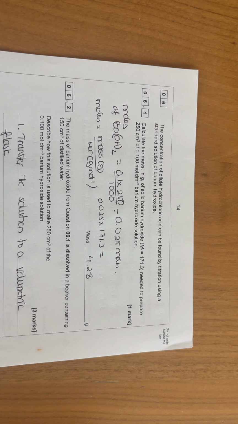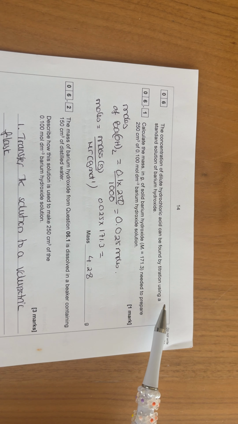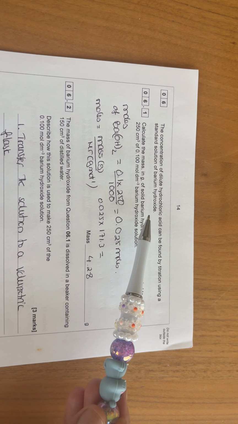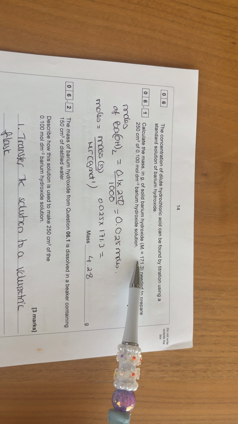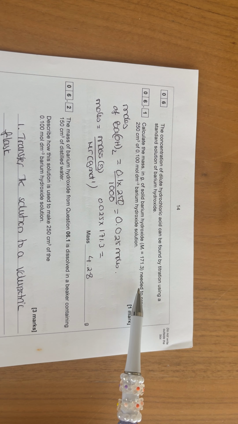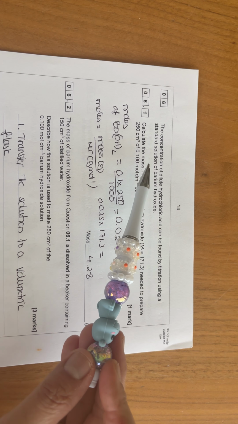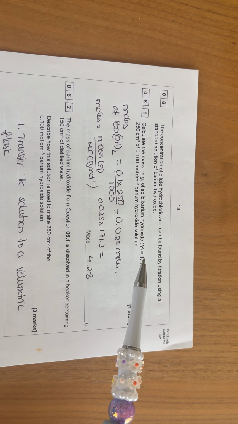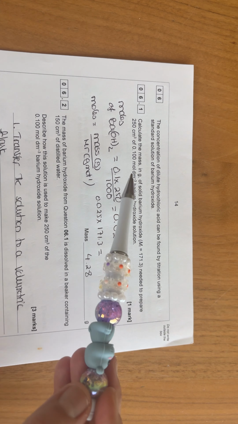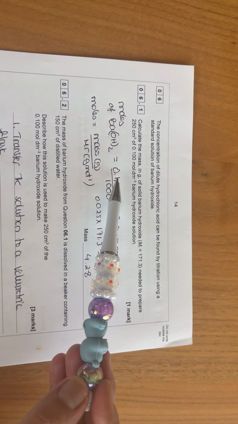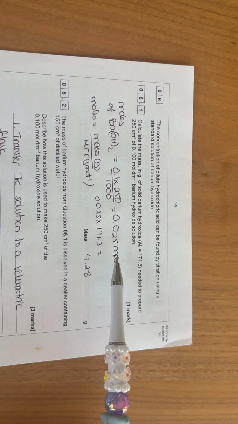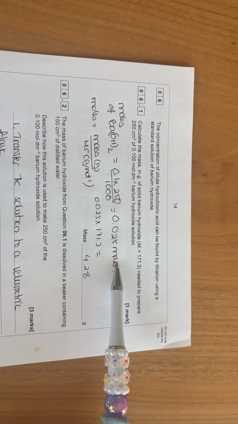Question 6. The concentration of dilute hydrochloric acid can be found by titration using standard solution of barium hydroxide. Calculate the mass in grams of solid barium hydroxide, which has got Mr of 171.3, needed to prepare 250 cm³ of 0.1 mol dm⁻³ barium hydroxide solution. So you start by calculating moles, which is moles equals concentration times volume divided by 1000, because that's cm³ there, gives you moles of barium hydroxide.